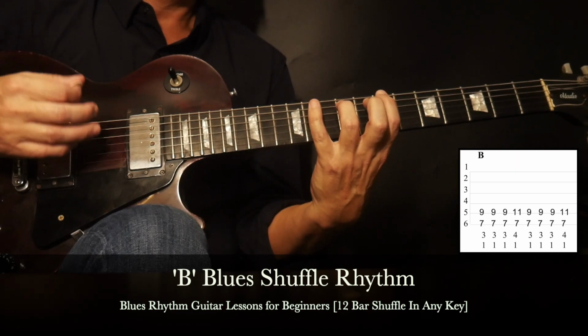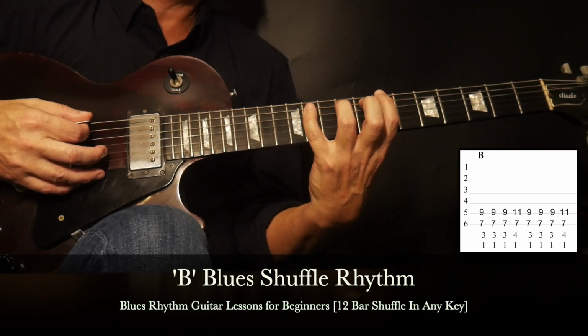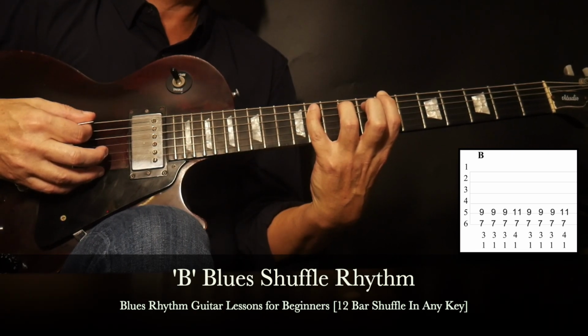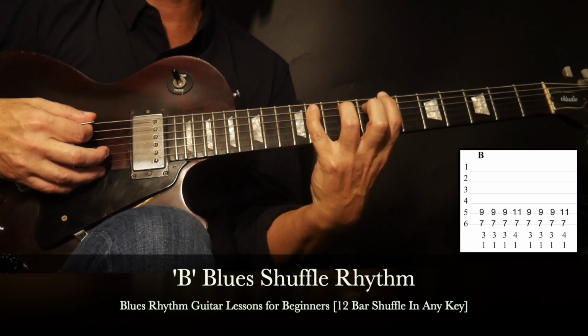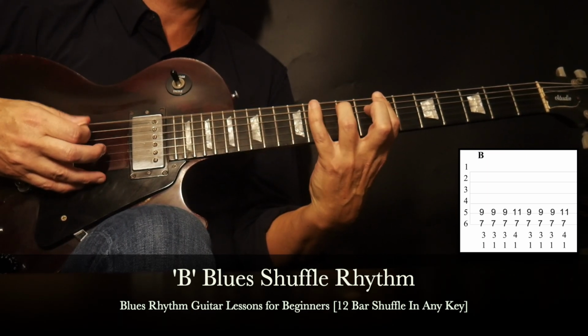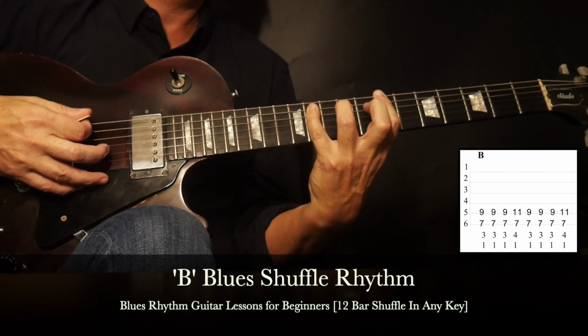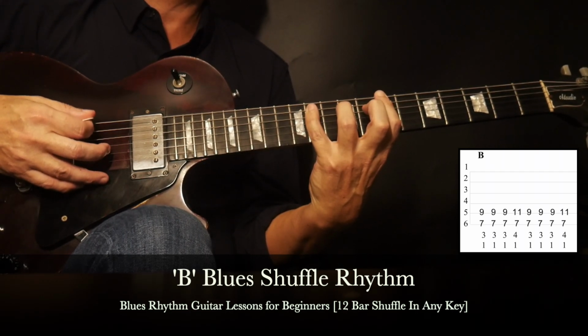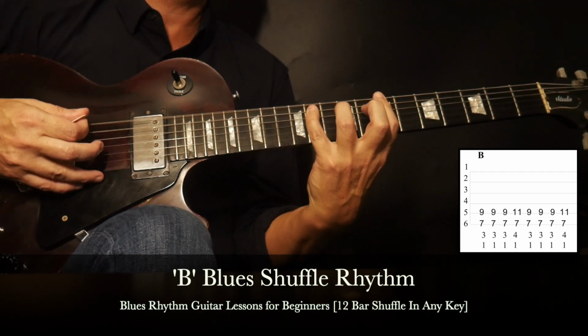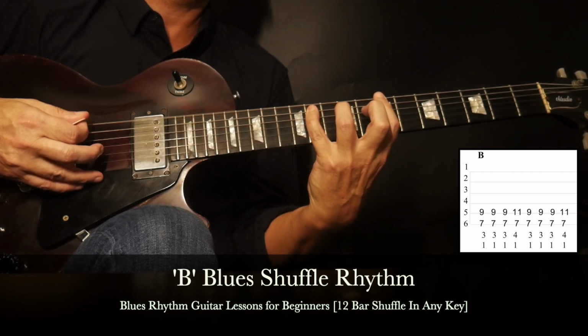But here's what our objective is. We want to learn how to play 1 bar. That's the first step. And 1 bar consists of 2 taps. Here's what I mean. 1, 2, 3, tap. 1, 2, 3, tap. So we're tapping down with the pinky finger every 4th beat. 1, 2, 3, 4. 1, 2, 3, 4.